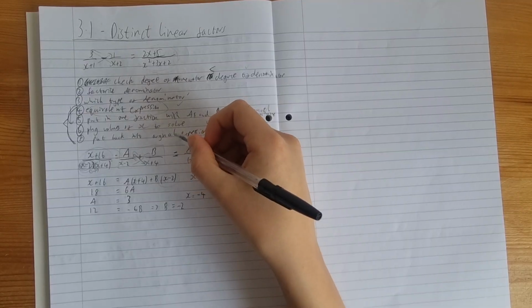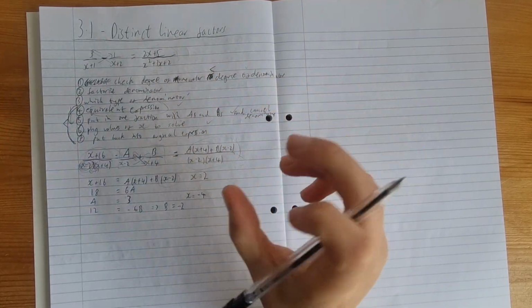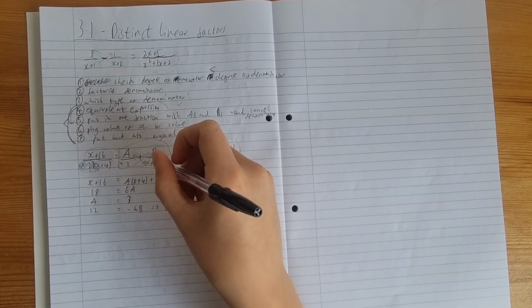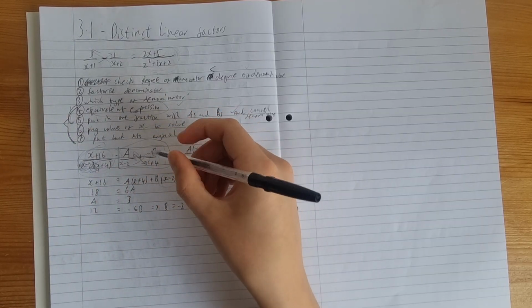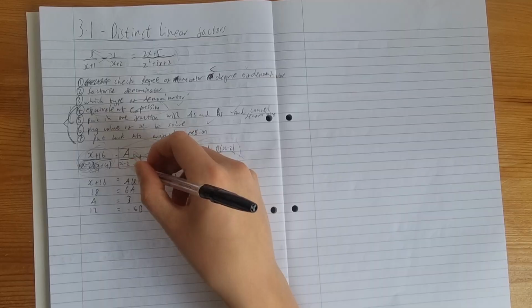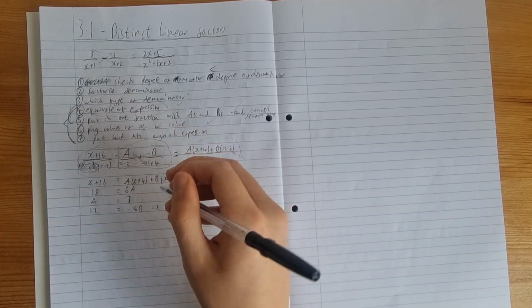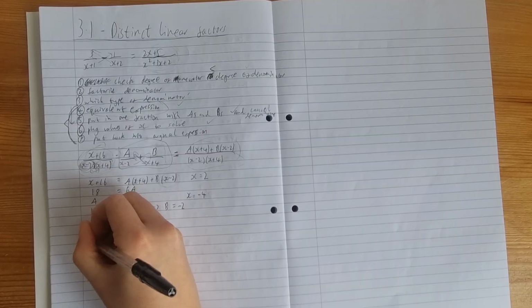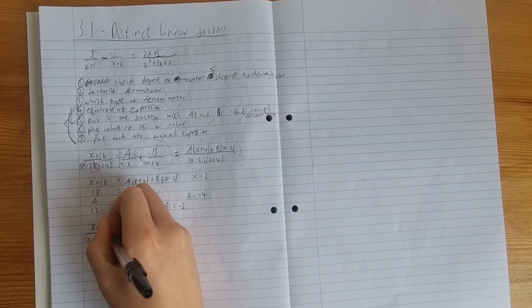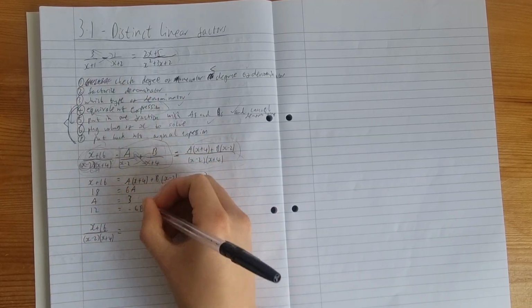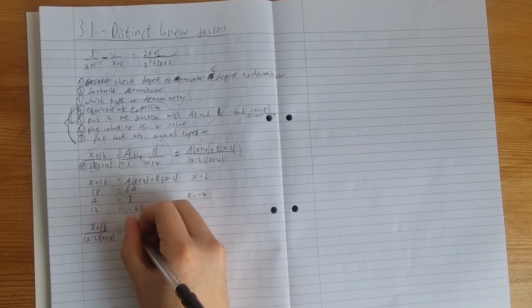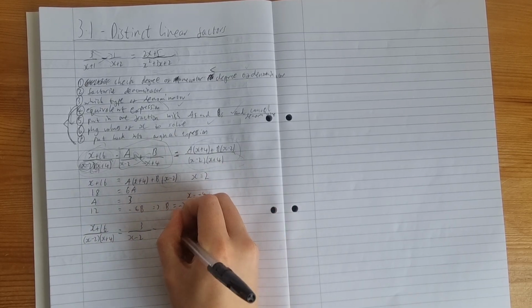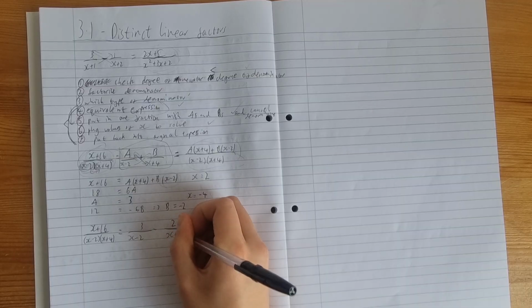And now we need to complete the last step, which is to put it back into the original expression. So we know that a over x minus 2 plus b over x plus 4 is equal to our original expression. Now all we need to do is put our value for a and b back into here. So to conclude, x plus 16 divided by (x minus 2)(x plus 4) is equal to 3, which is a, divided by x minus 2, minus 2 divided by x plus 4.